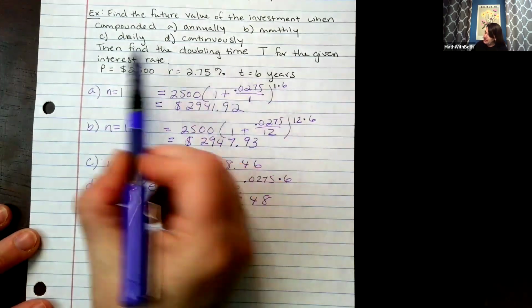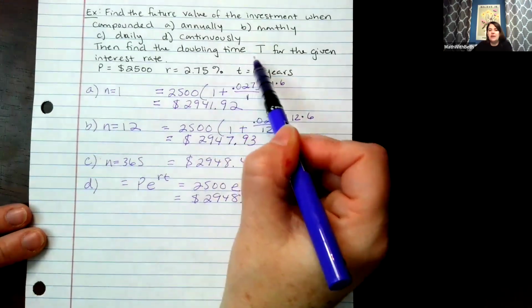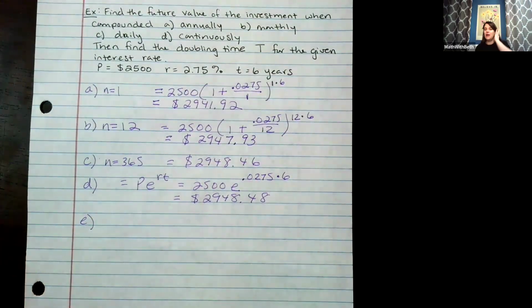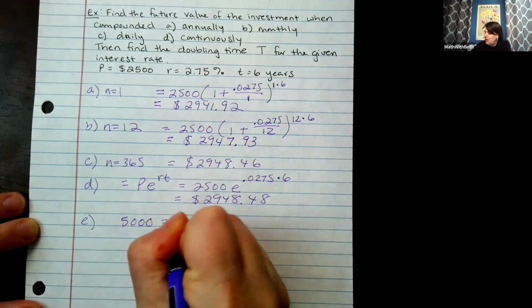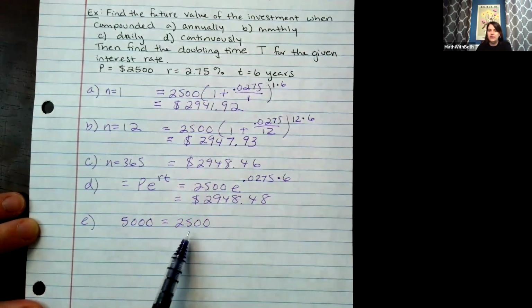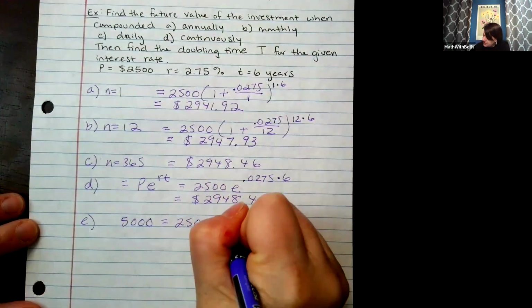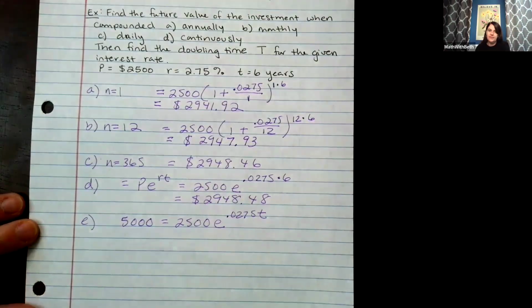And then finally, it's saying find the doubling time. So we have not talked about this yet. The doubling time T for the given interest rate. Well, first of all, what it's basically asking is how long would it take your money to double? So if we're starting with 2,500, then they're basically saying how long would it take for that 2,500 to reach 5,000? So they're giving us the future value. There is a shortcut to this, though. So E raised to the R, but this time we don't know the T.